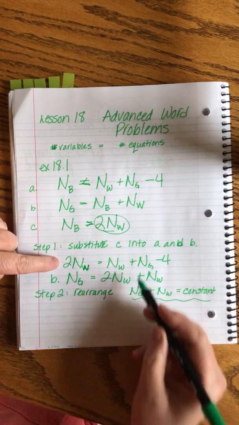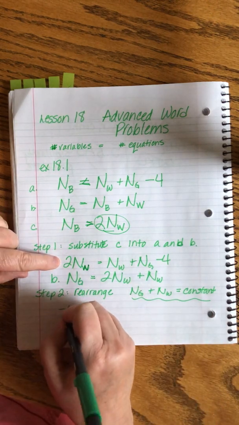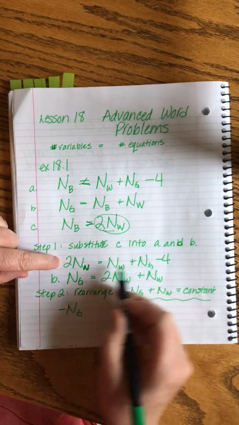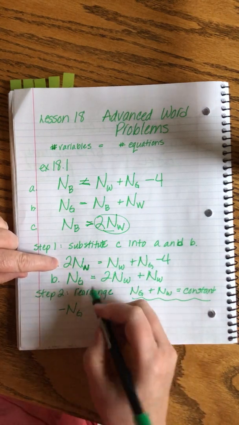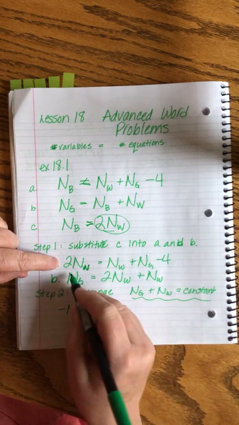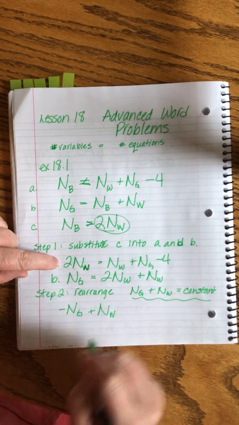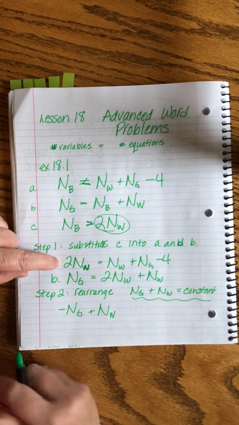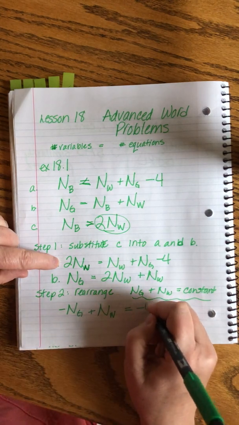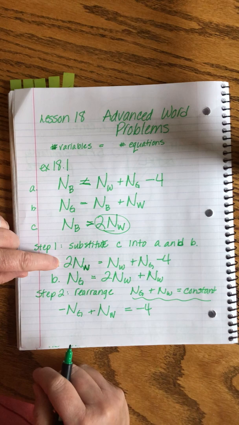I'm going to put the G's first. That's going to be negative times the number of greens because I'm swimming him over. Then I'll swim him over. That's going to be subtracting, so that'll be 1 number of whites equals -4. Still sitting over there. Make sense?